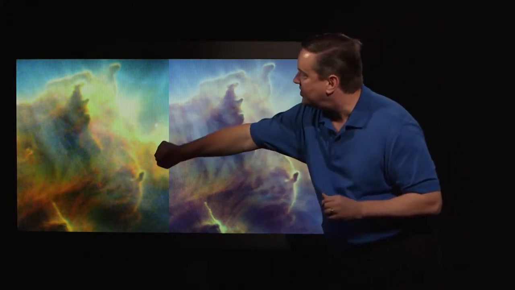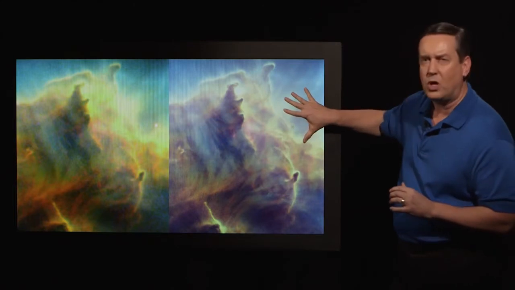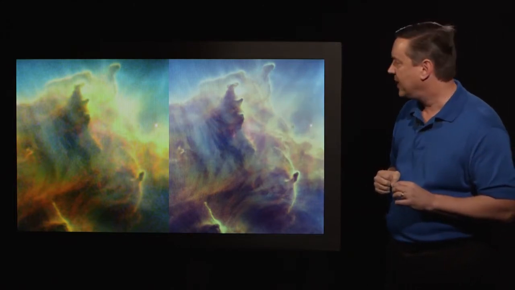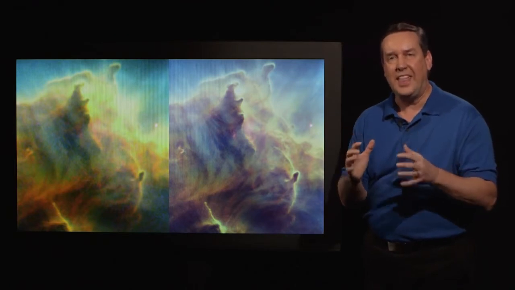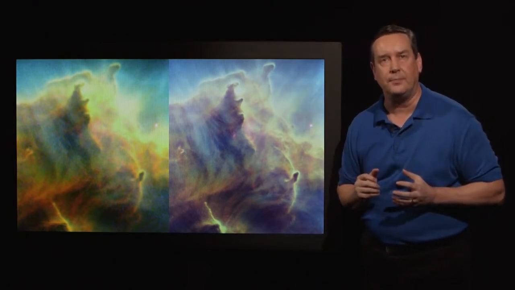There's a fuzziness to this image that becomes much more clear in looking at the new image. And I love this region of the image because it's got all these small fingers of dark gas, and they're brightly silhouetted by the ionization fronts. And these fingers could have really dense gas inside them, and they could have stars forming inside them.